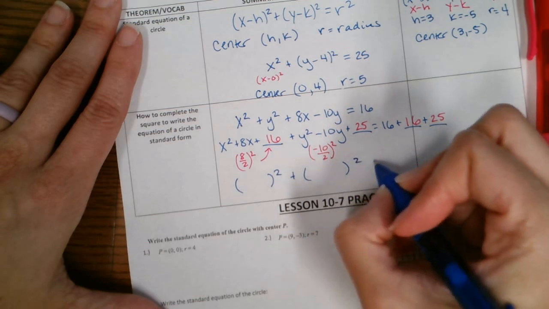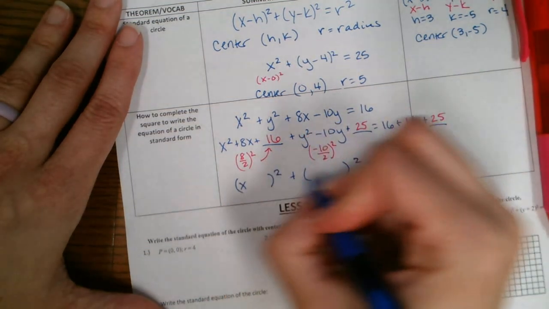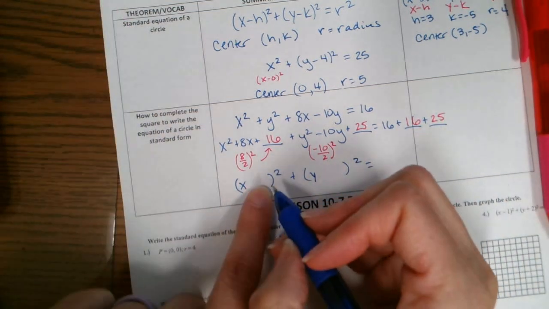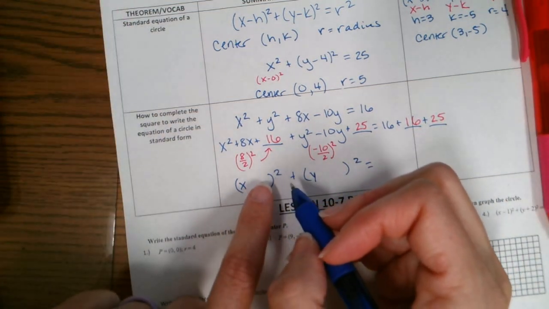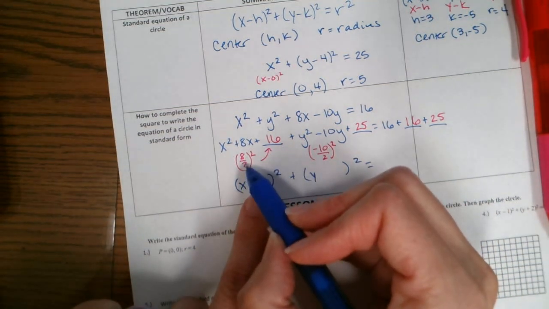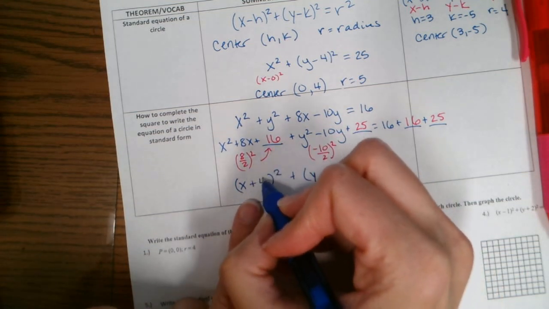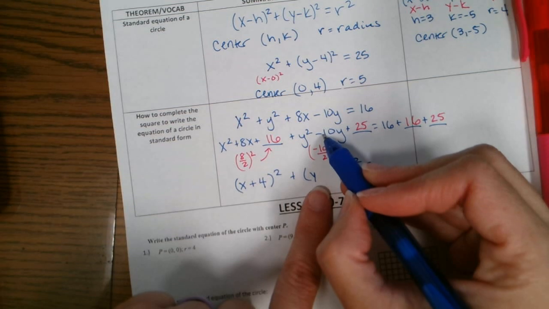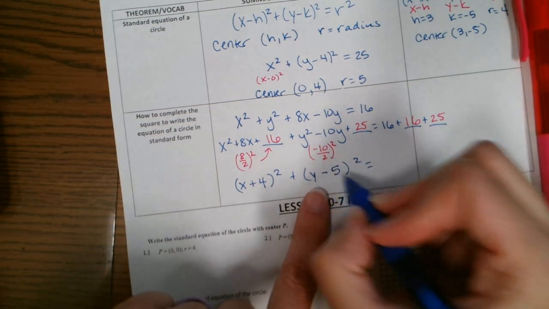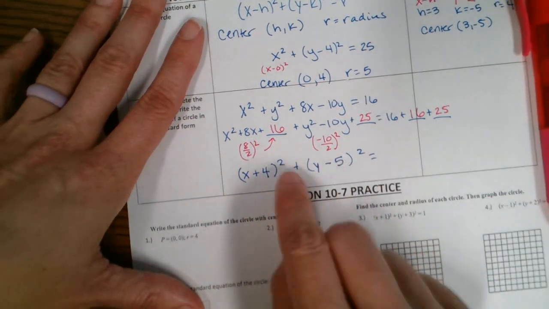To get it into perfect square format, the number that goes in the blank with the variable is half of this term, divided by 2. So this is just going to be 4. This one, half of negative 10 is negative 5. So you just do half to get that value.